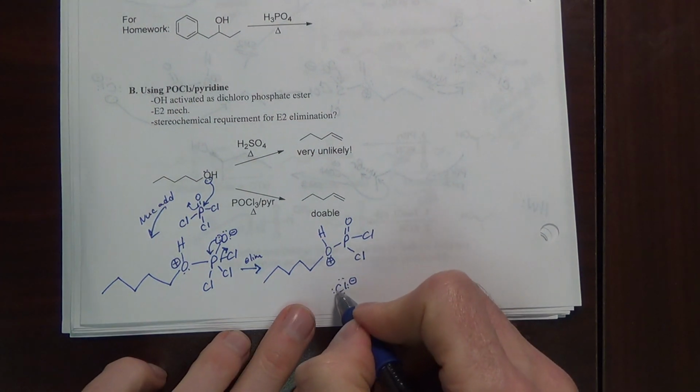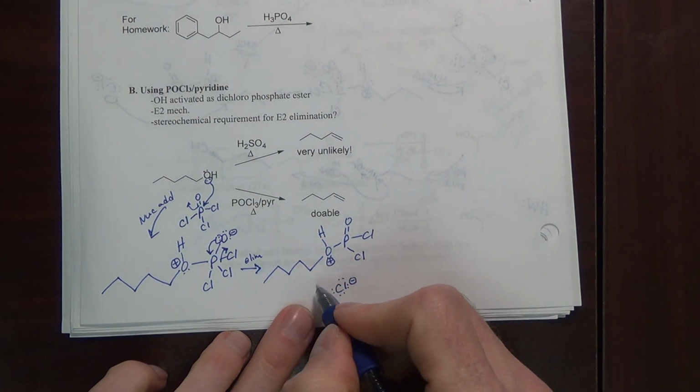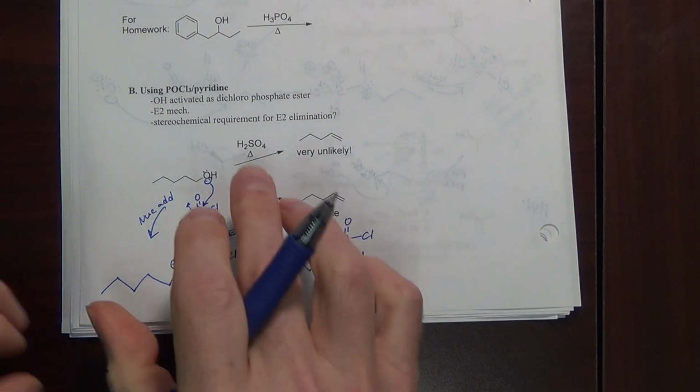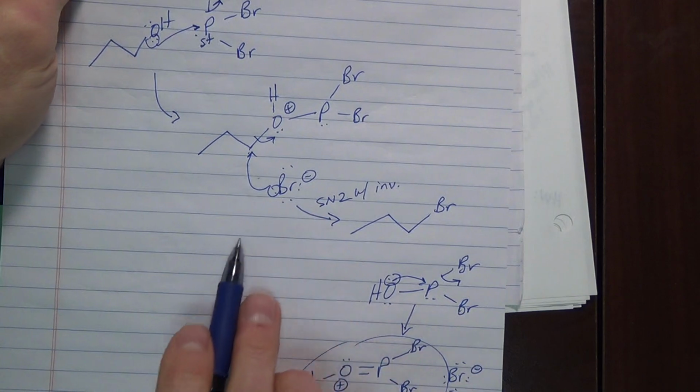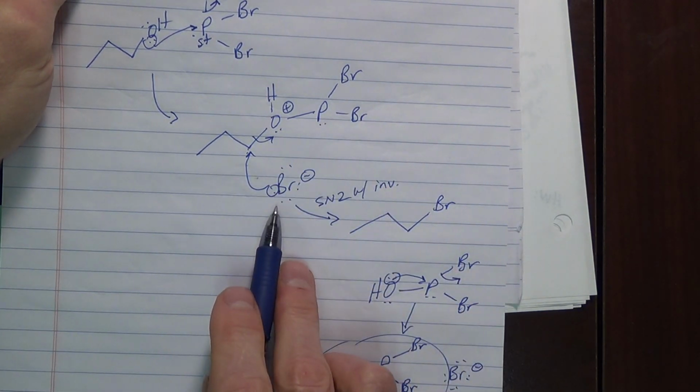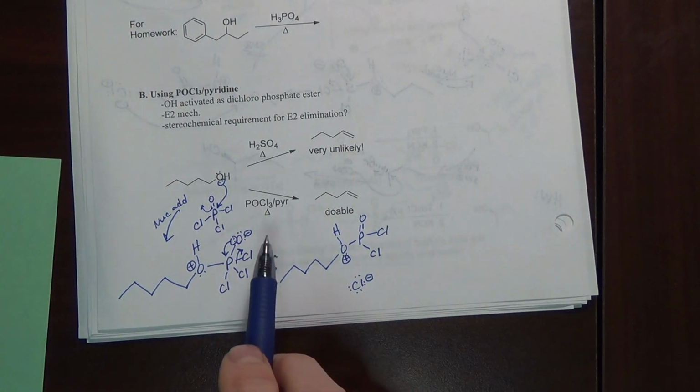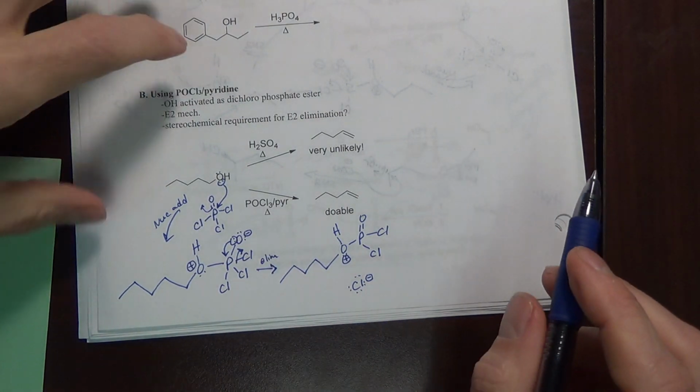Now we could envision maybe this attacking here and we're getting an alkyl chloride, very similar to over here. Okay, this didn't have an oxygen here. The difference is we include pyridine.